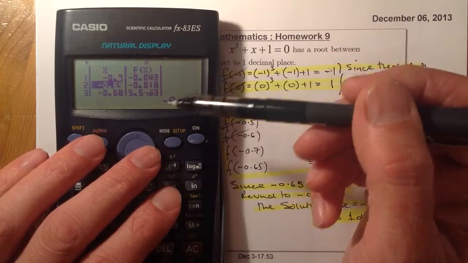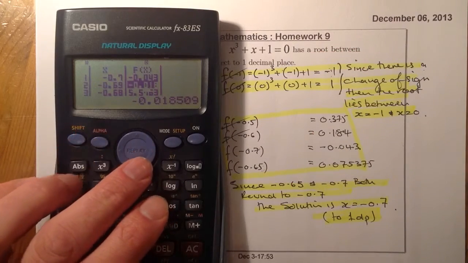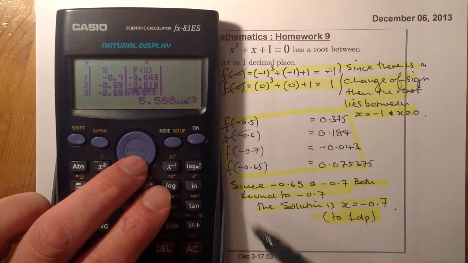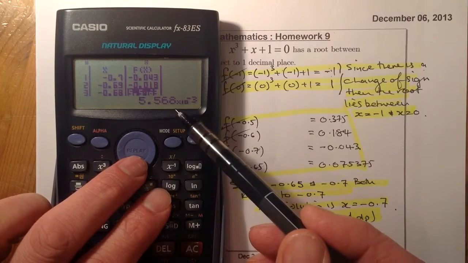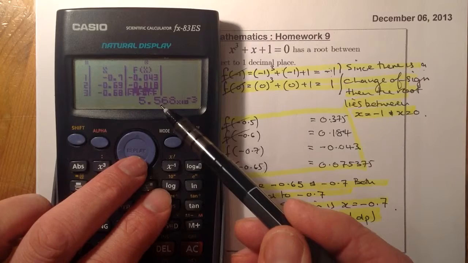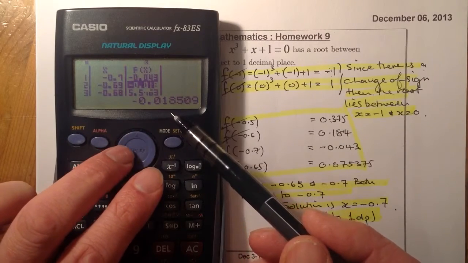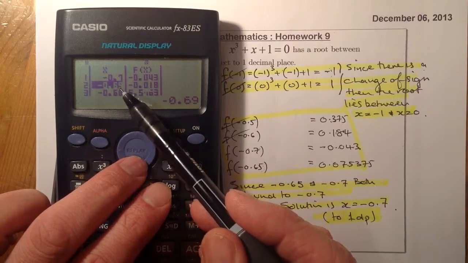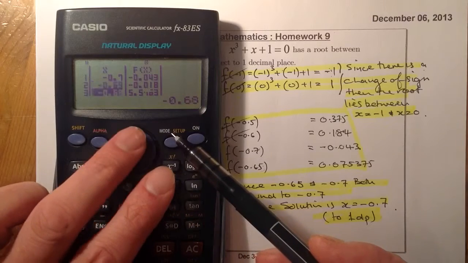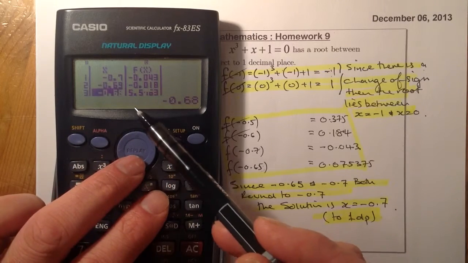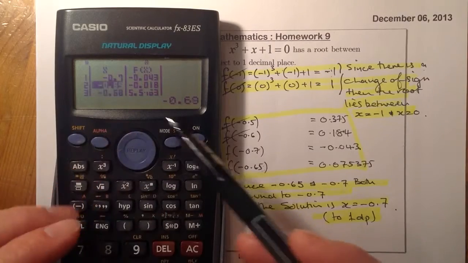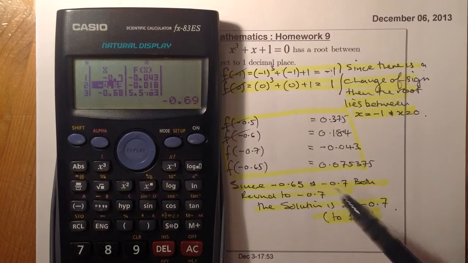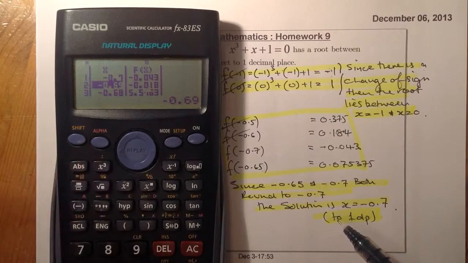Okay, if I go over to the right hand side with the right hand cursor, I can see that value there is -0.69. I didn't use that value there, but from here I can see that that's a positive value. The value here is in standard form, but it's still a positive number. This one here's a negative number. So from the calculator already I can see that there's a change of sign between -0.69 and -0.68. Both of them round to -0.7 to 1 decimal place. So all I need to do is to be quite clever about what I take from my calculator to put down into the question to make sure I finish with the correct answer.